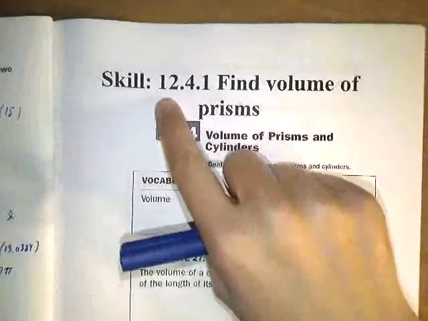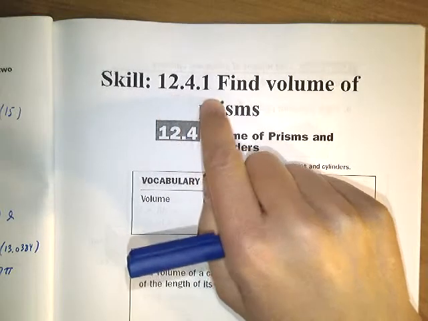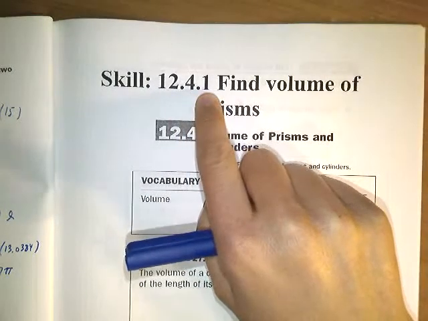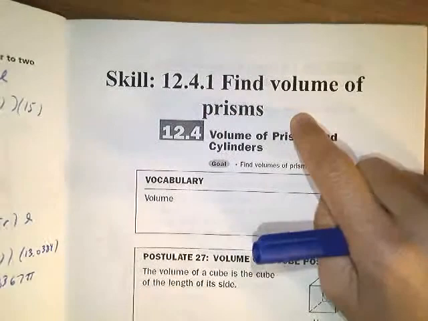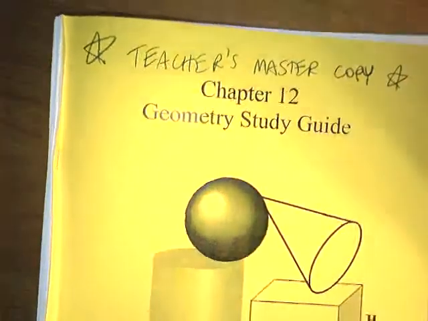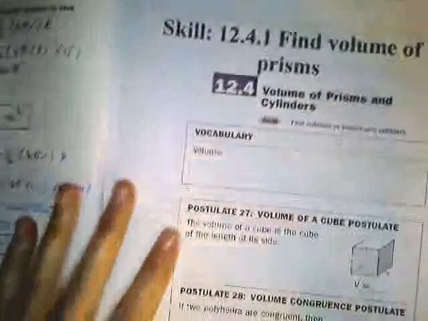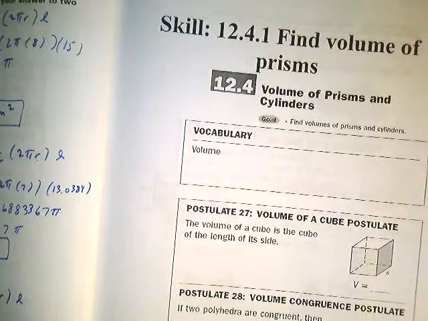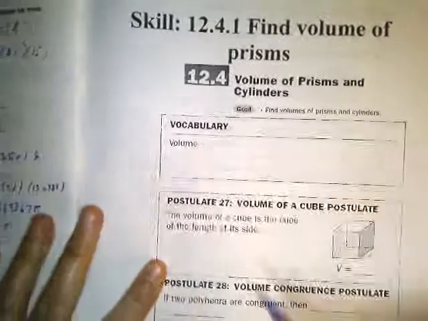Alright, so this is a lesson on skill 12.4.1, that's chapter 12, section 4, part 1, finding volumes of prisms, out of the chapter 12 geometry study guide. Okay. So, volume basically is an amount of three-dimensional space.